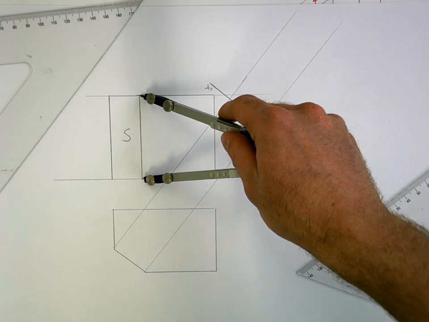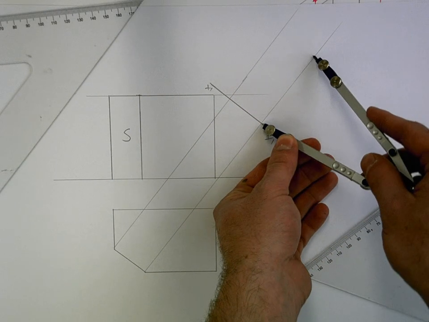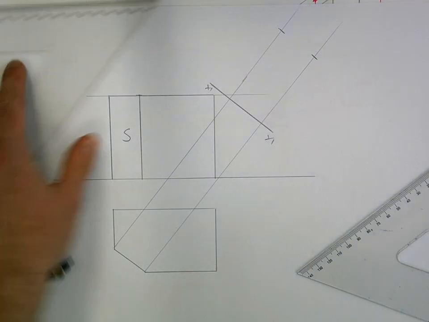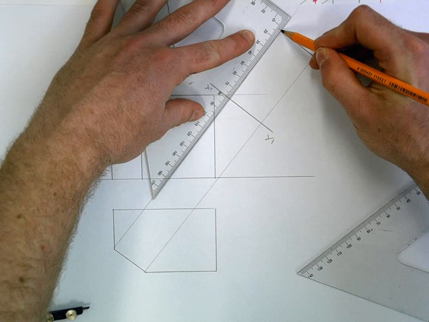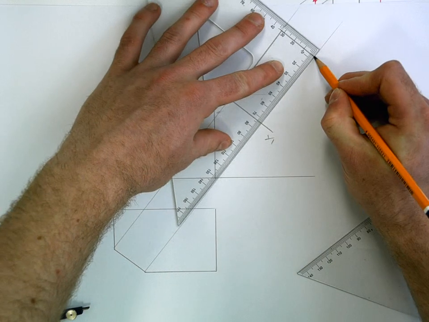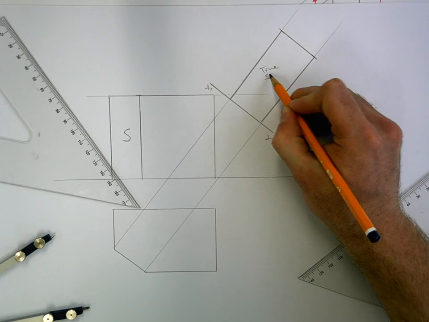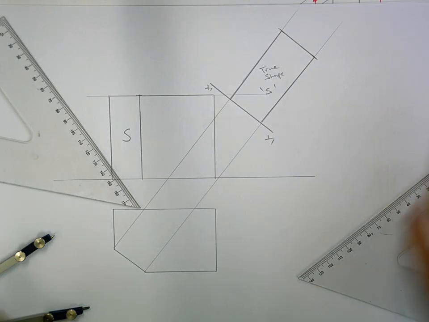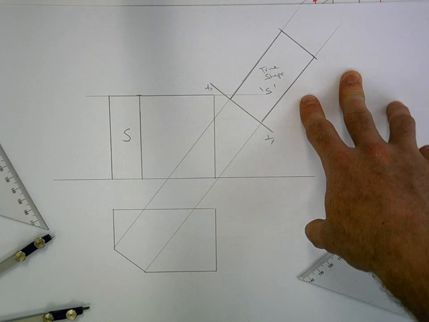Now you can transfer it with your compass, is usually the easiest way of doing it. Bring that up. Both sides have the same height. So we mark them off. And then that rectangular shape that we're left with is the true shape of surface S. Okay, so that's the auxiliary method. That's the one I would recommend because it works all the time.